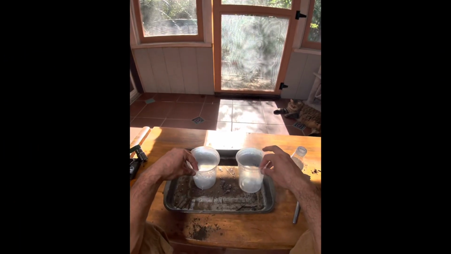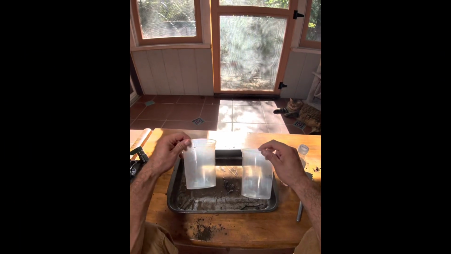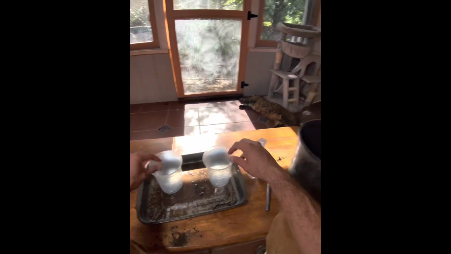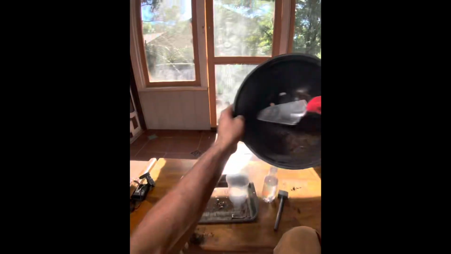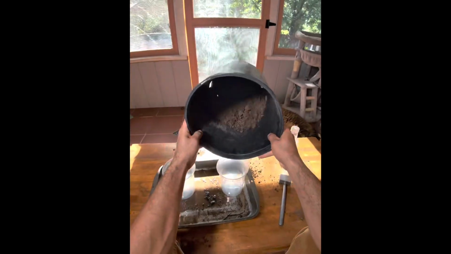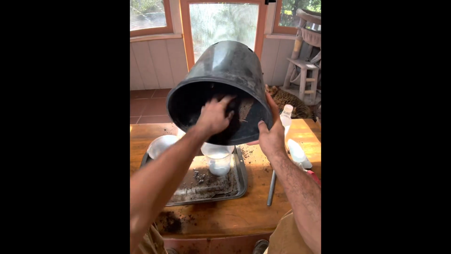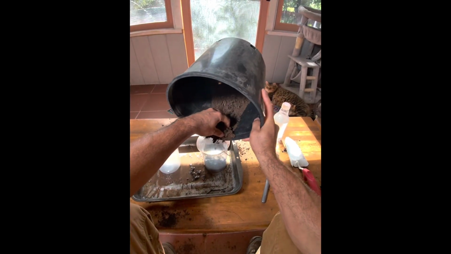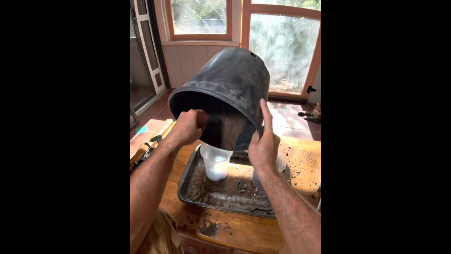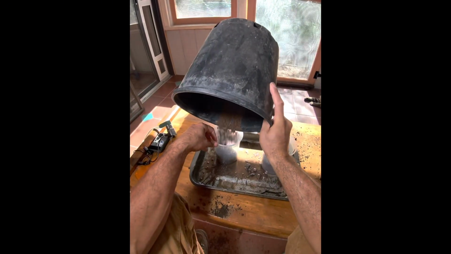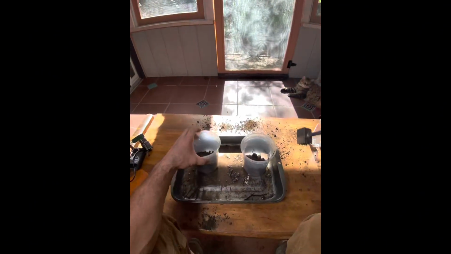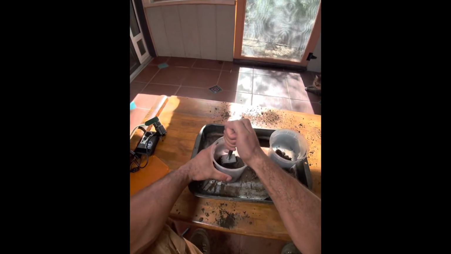Okay, so we've been talking about soil compaction, so I wanted to do a little experiment. I have two of the same sized clear containers, and what I'm going to do is fill them with the same dirt, roughly the same amount. Except for one of these, I'm going to compact on purpose.